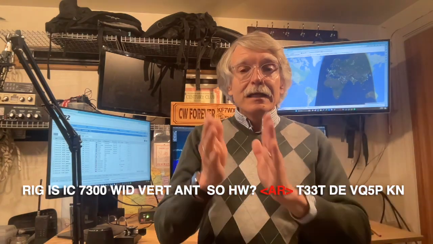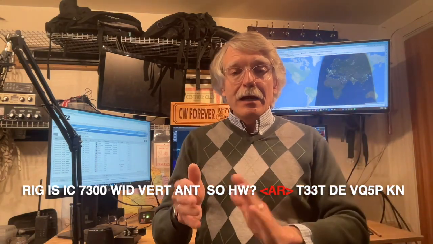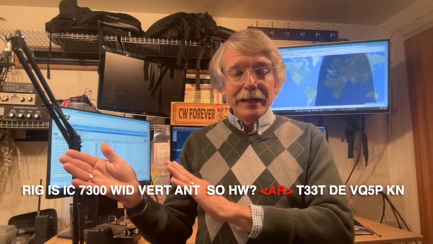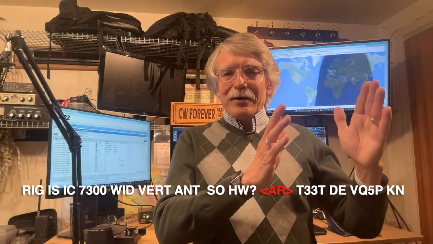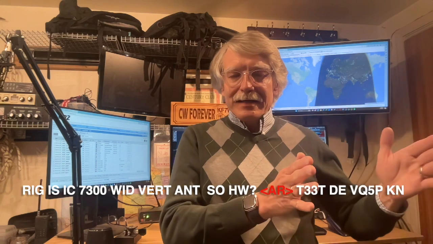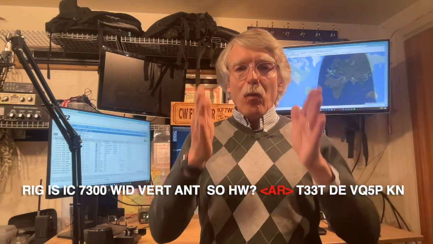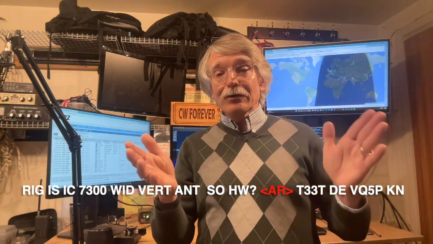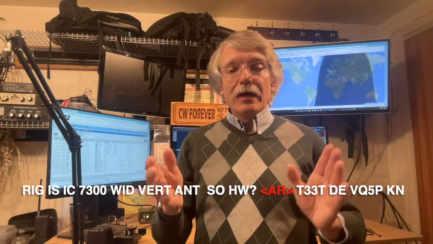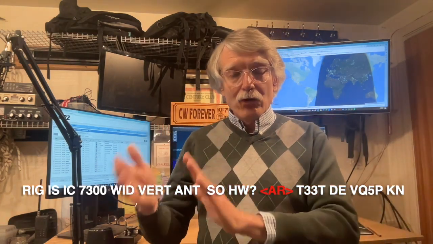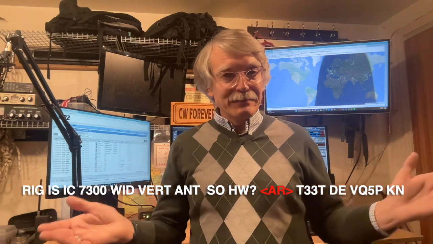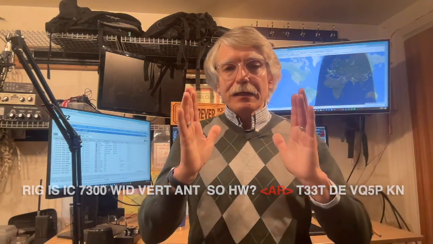Rig is WID, W-I-D, vert antenna, with a vertical antenna. So they're kind of including that all in one package. Rig is an IC7300 with WID, which is our shortcut for with vertical antenna, which is completely acceptable. I'm going to send the business end of that with AR again so you can appreciate how that sounds all together.